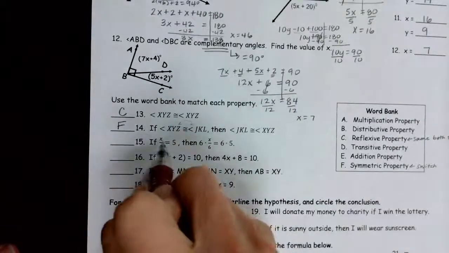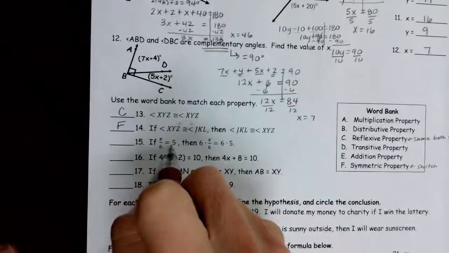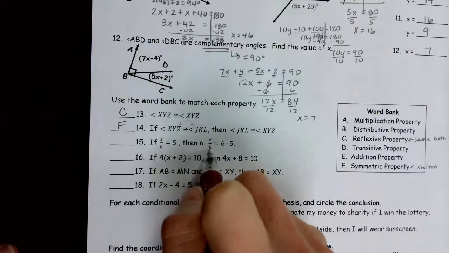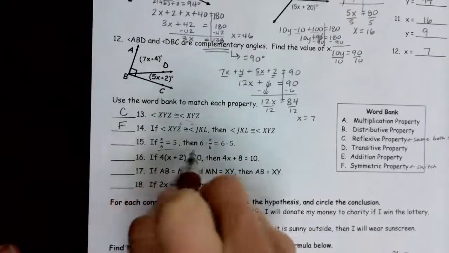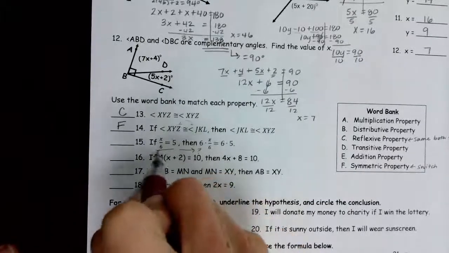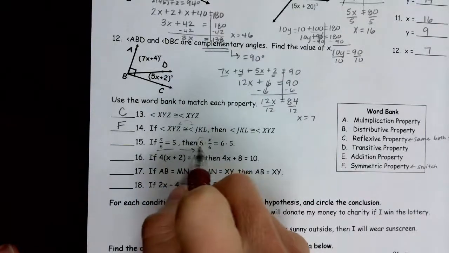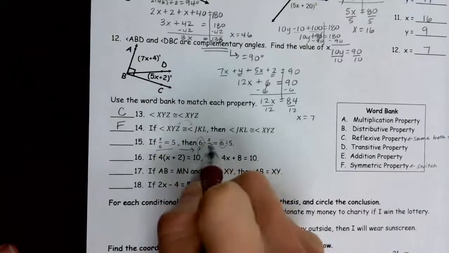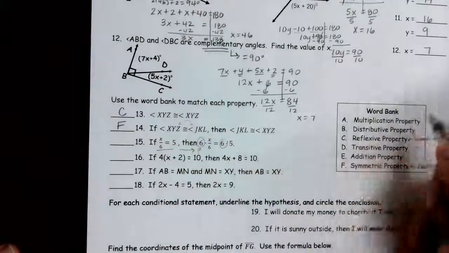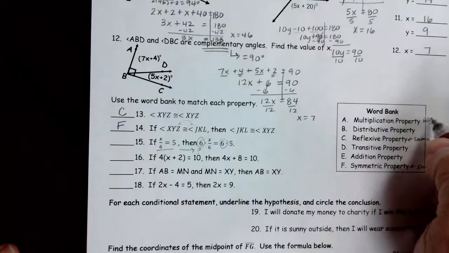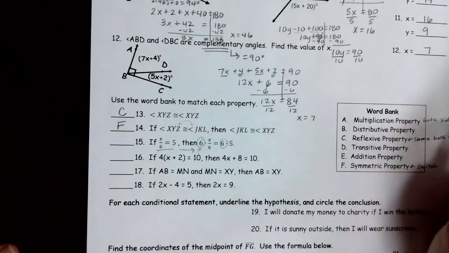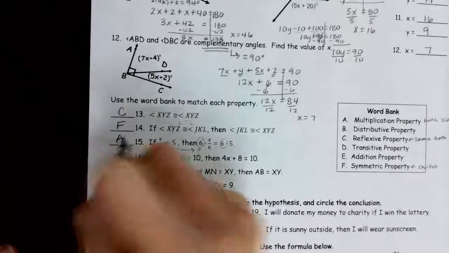The next one says if x over 6 is equal to 5, then 6 times x over 6 is equal to 6 times 5. This is what I start with. How do I get here? What did they do to change it? Well, it looks like they put these on there, and these are being multiplied by both terms. So this is an example of my multiplication property. I'm multiplying on both sides of the equation, so that's what makes it the multiplication property.